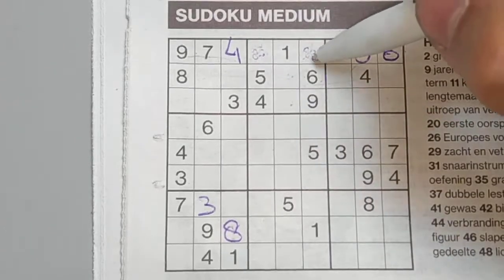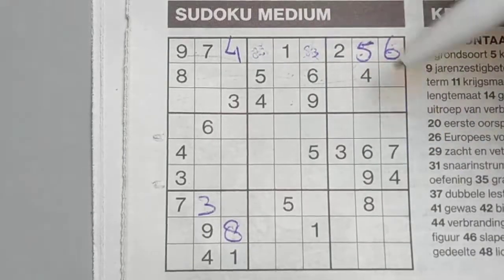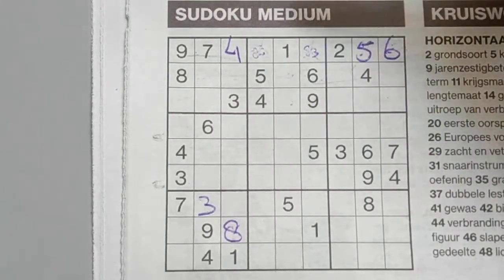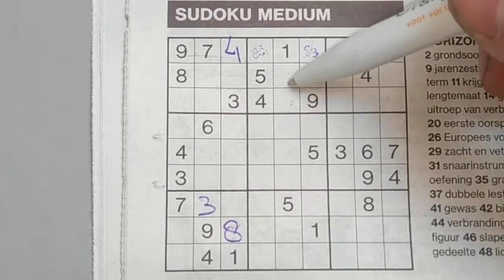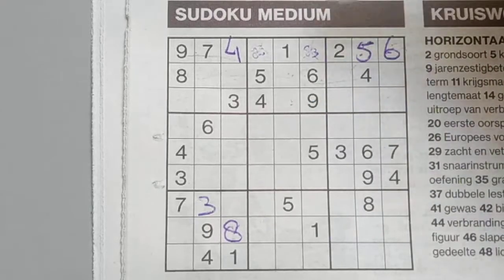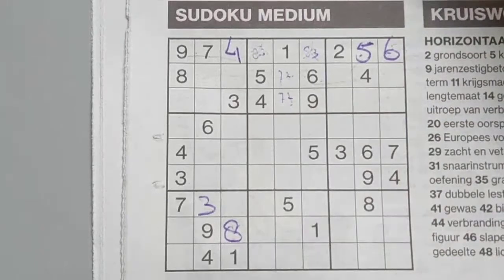Because those are pairs. The other 2 numbers in this big square are the numbers 7 and 2. 7 and 2, I mark them. All right.